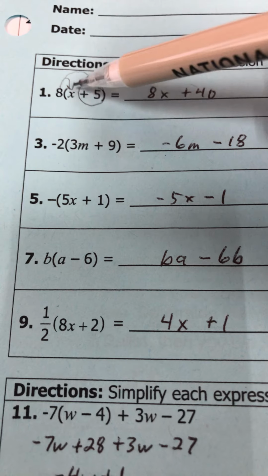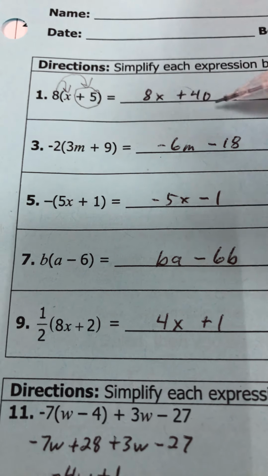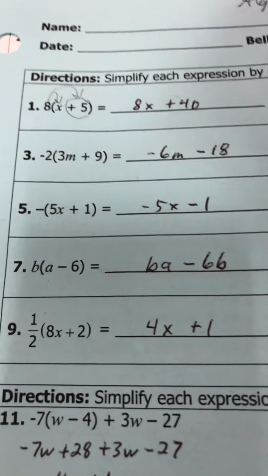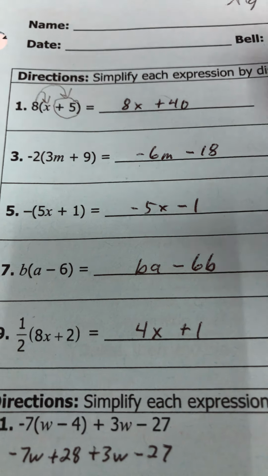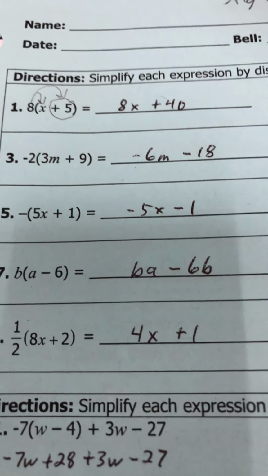Make sure you're doing it to both of the terms in there, okay? I had one person just doing it to the first and leaving the last one alone, and you've got to do it to both. It's distributed to both terms. That's why they call it the distributive property.